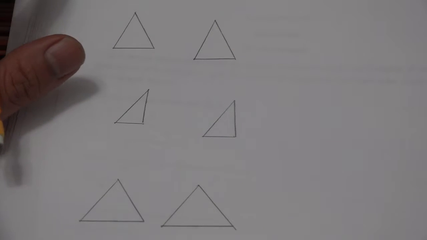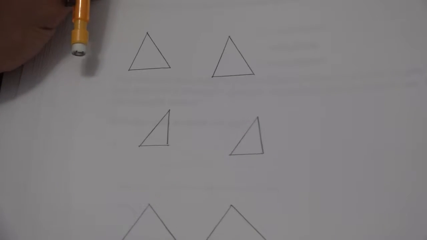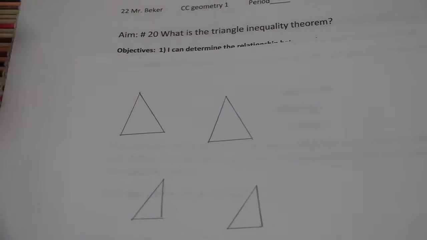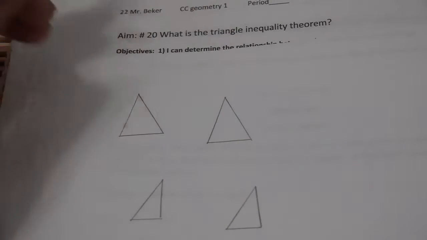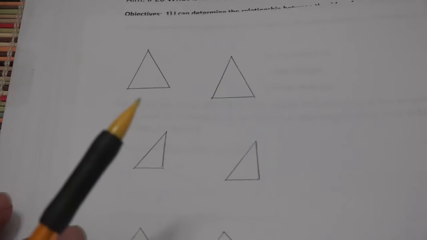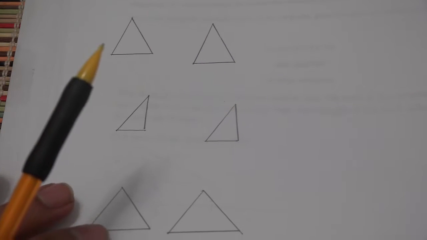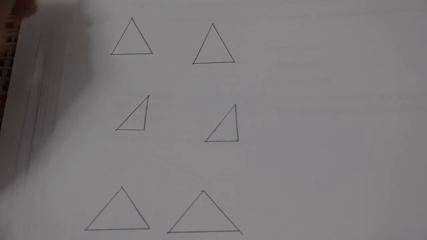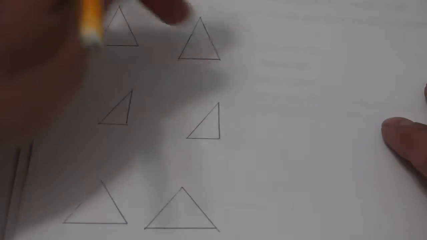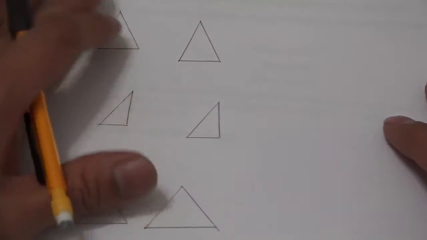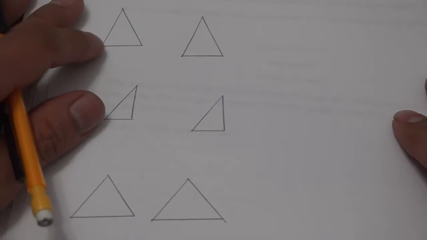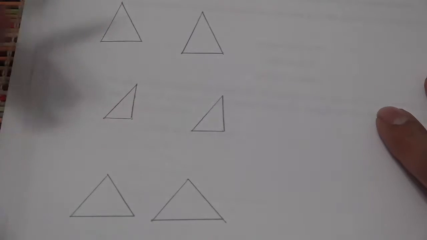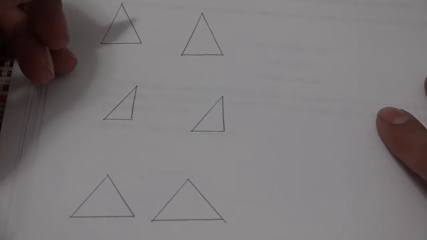All right, so we are going to look at what is the triangle inequality theorem. Before I do this, I want to go over certain facts. There are different ways of proving triangles congruent, and I am going to tell you this right now, so in the future when I go over this lesson you already have an insight or an understanding of what's going on.